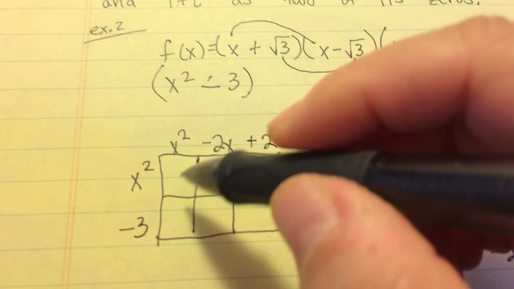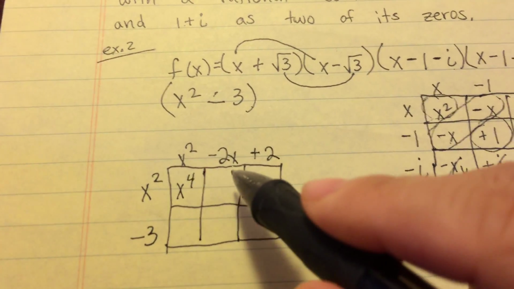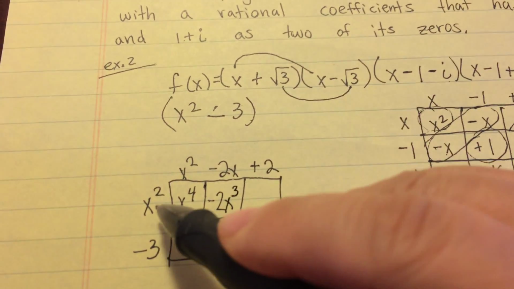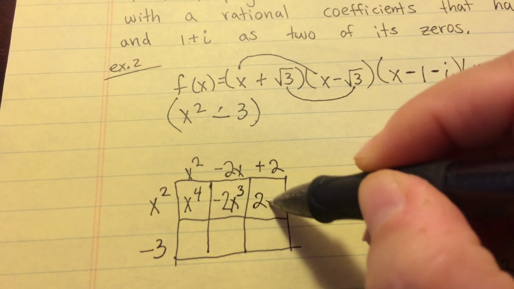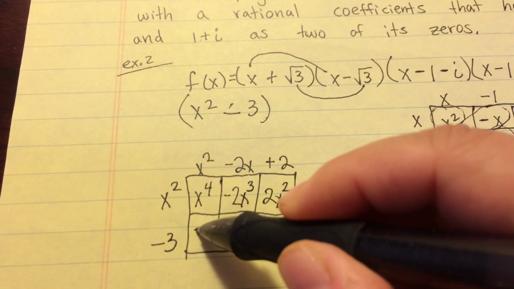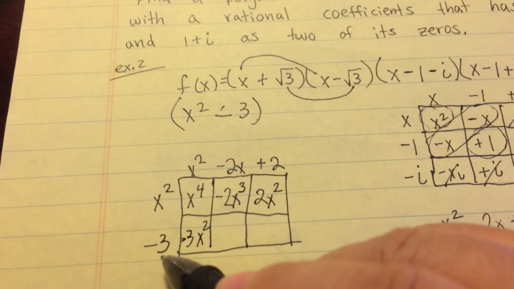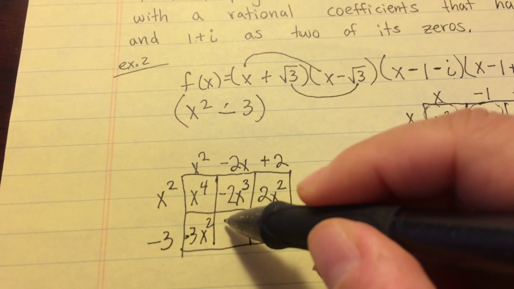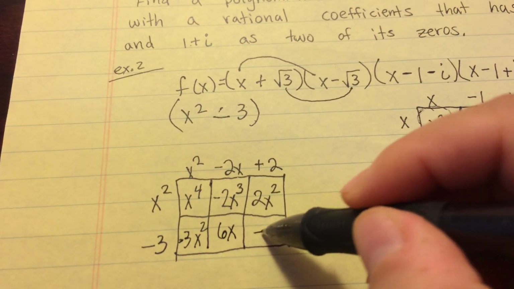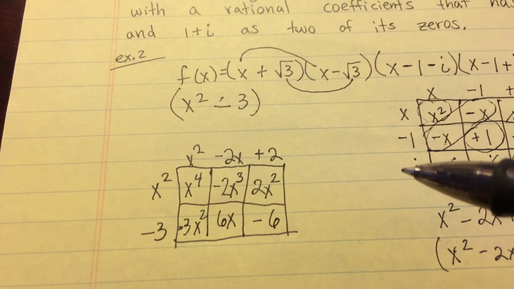So x squared times x squared gives me x to the 4th. x squared times negative 2x is negative 2x to the 3rd. x squared times 2 gives me 2x squared. Then negative 3 times x squared is negative 3x squared, right? Negative 3 times negative 2x gives me positive 6x. And negative 3 times 2 gives me negative 6. Okay, so again, go back and see if we can cancel anything out.